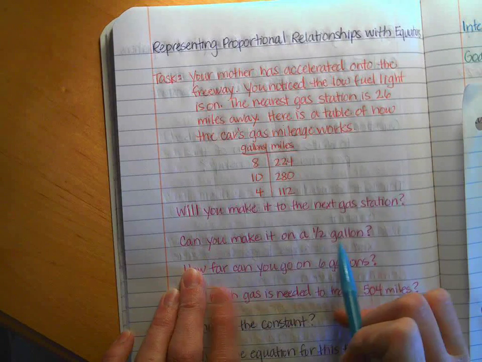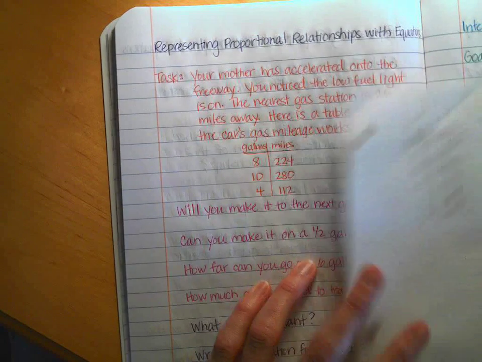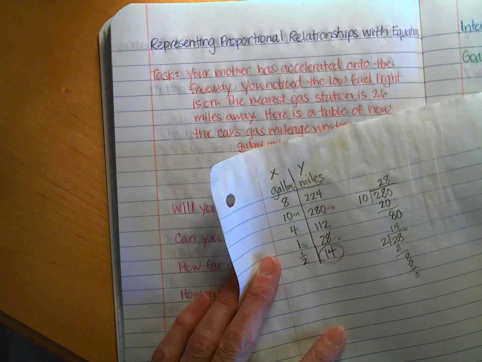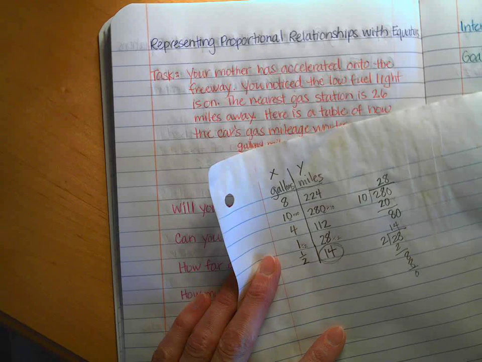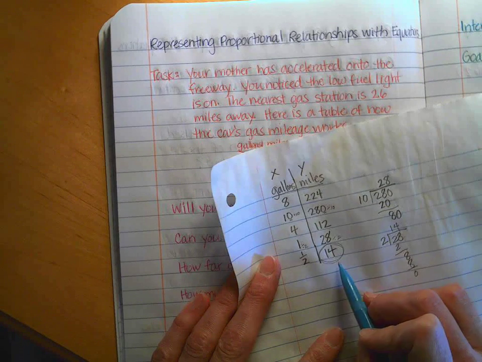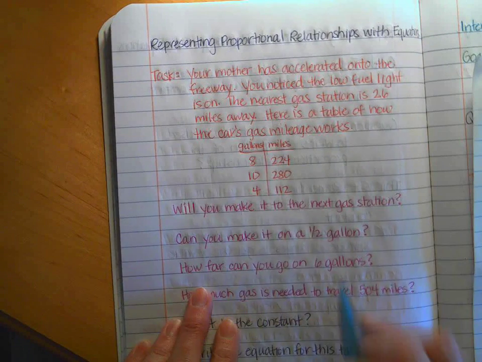It does tell me that the low fuel light is on, but it doesn't tell me what that means. We did find out, can you make it on a half a gallon of gas? If we only have a half a gallon in the car, can we make it to the next gas station? And the answer to that one that you found should be no, because the next gas station is 26 miles away, and a half a gallon of gas only gets us 14 miles.